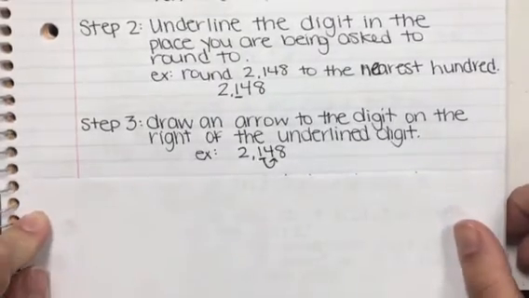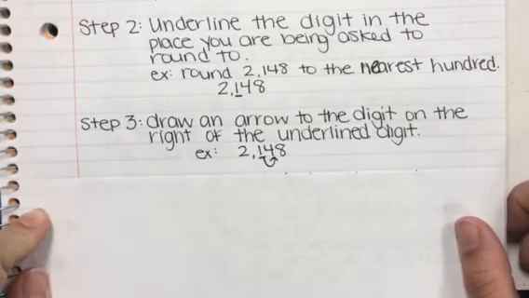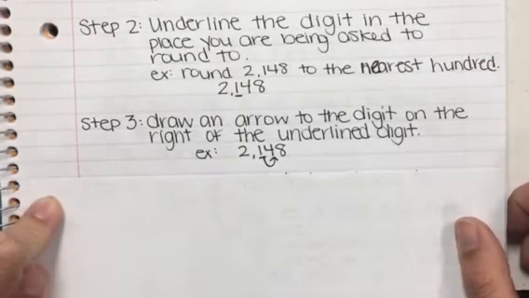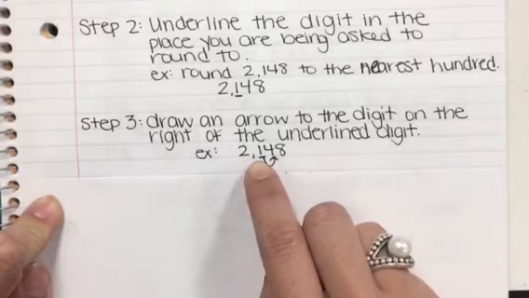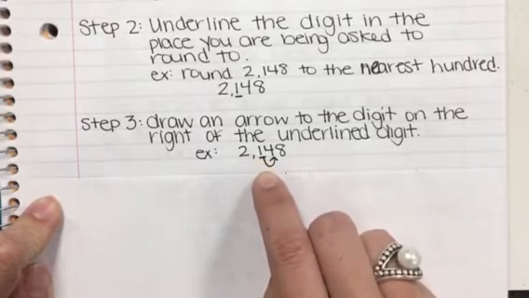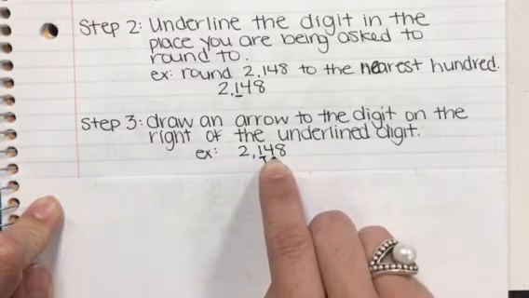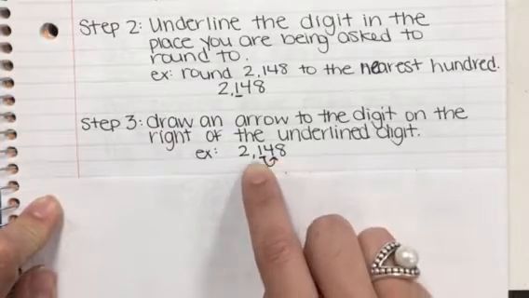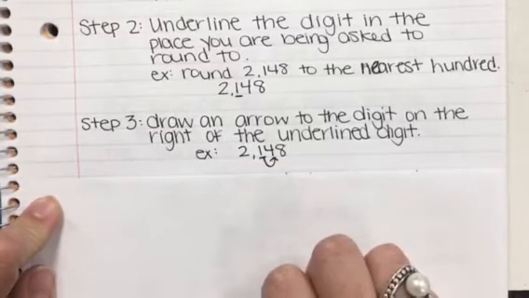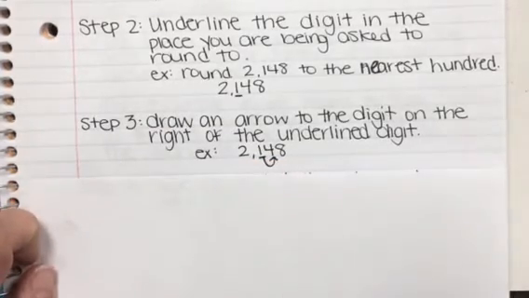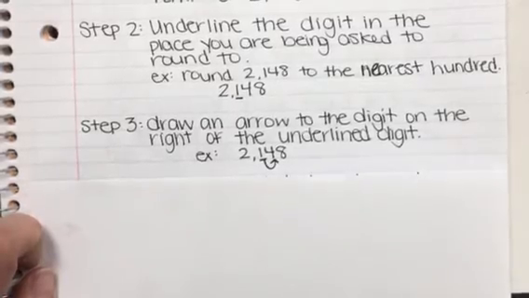All right, step 3, draw an arrow to the digit on the right of the underlined digit. So you already have your underlined digit, then you're simply going to draw an arrow to the digit that is just to the right of that underlined digit. Pause your video, press play when you're ready to begin again.